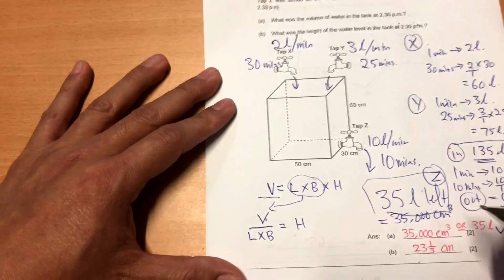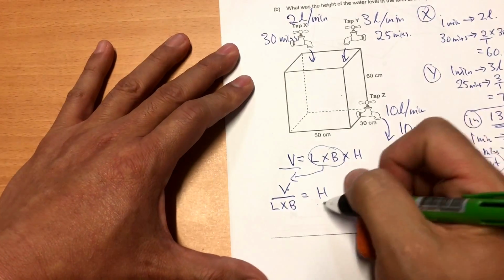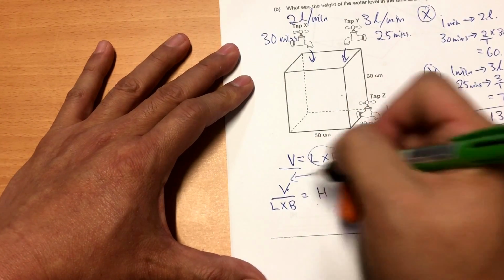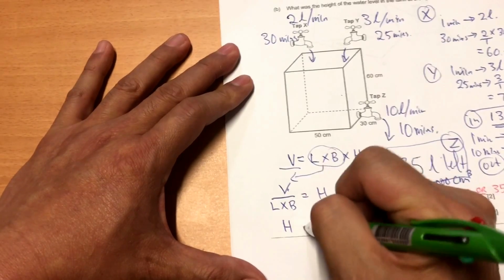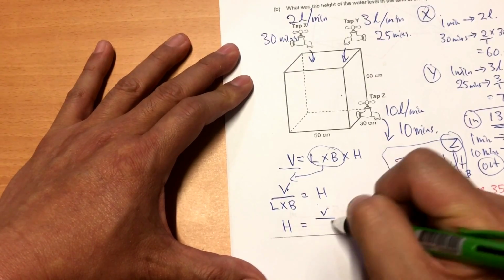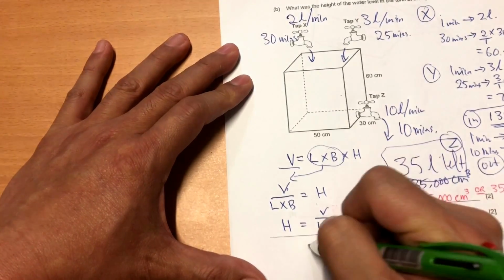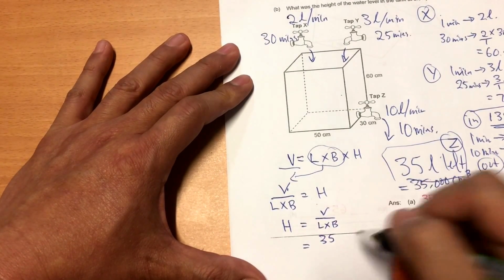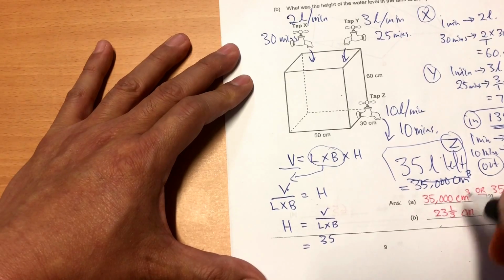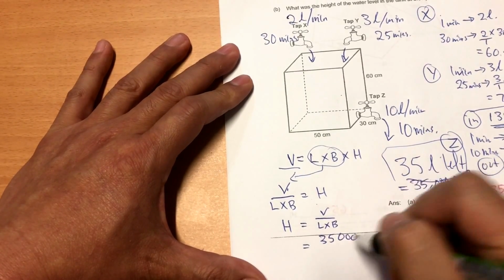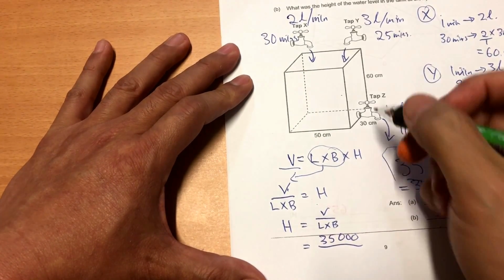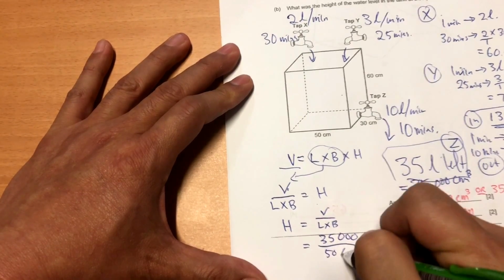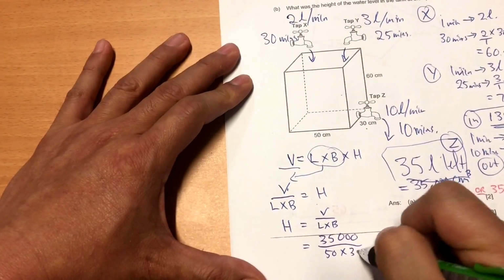Let's write it the other way around with h on the left hand side, because that's how I like it. So h is equal to volume divided by length times breadth. All this is in centimeters, so we can't use liters, we need to use centimeter cubed. So 35,000 divided by 50 times 30.